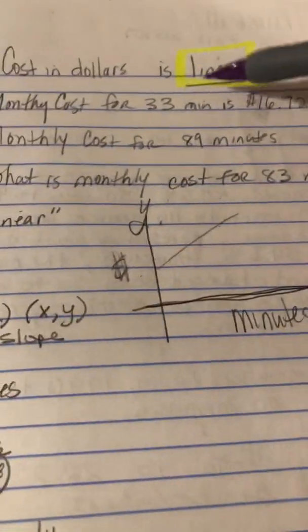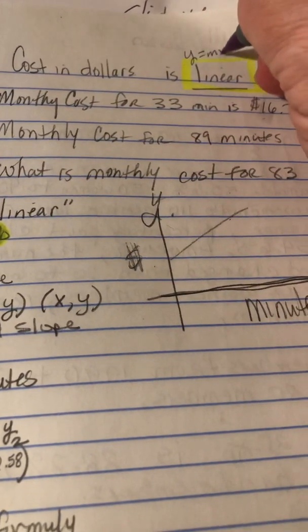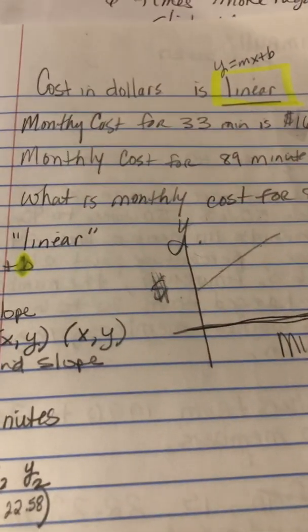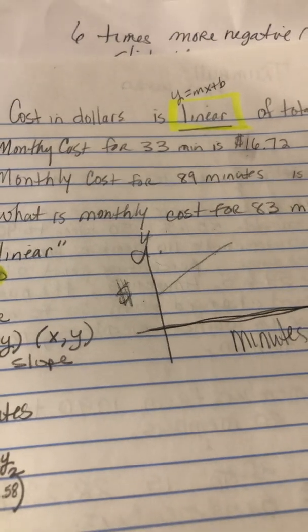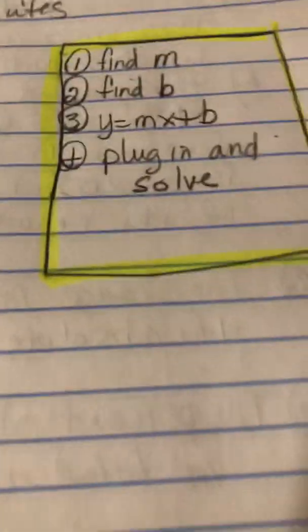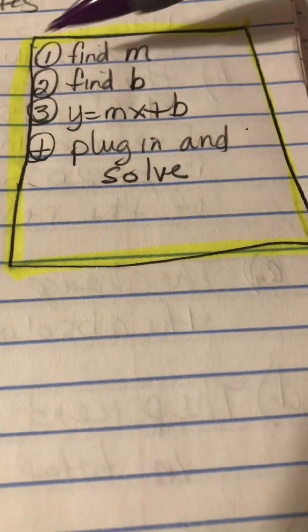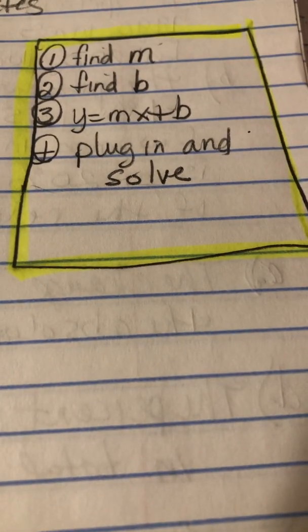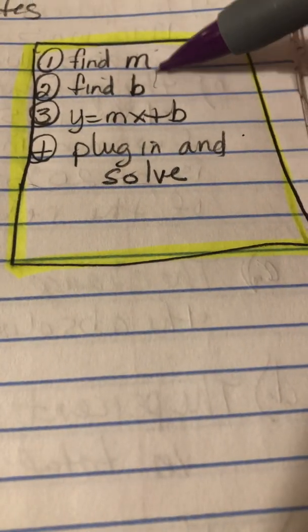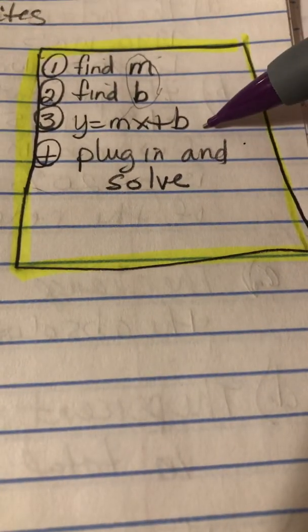Now when I read this problem, the first thing that jumped out at me right away was this word linear. Linear should always make us think of y equals mx plus b. If they said it's a linear thing, then we're looking for a linear equation. There are some steps to finding a linear equation. You first have to find the slope, which is m. Once you find the slope, then you find the b value, which is your y-intercept. Once you find both of these, you plug them into the y equals mx plus b equation.